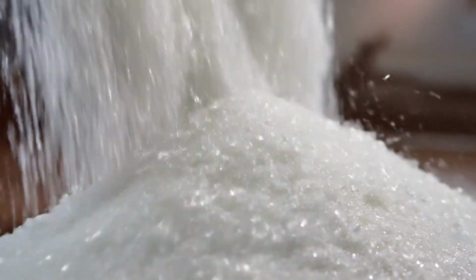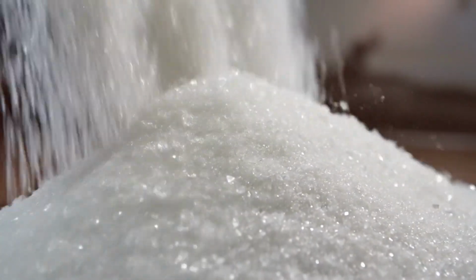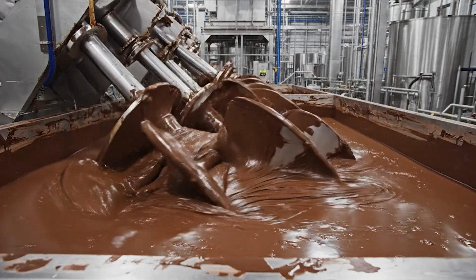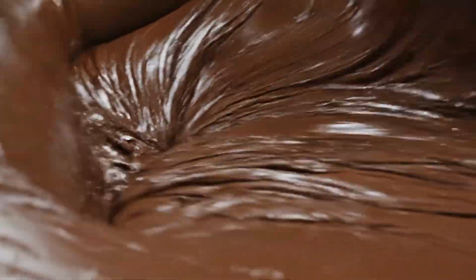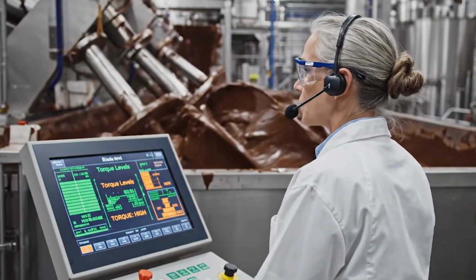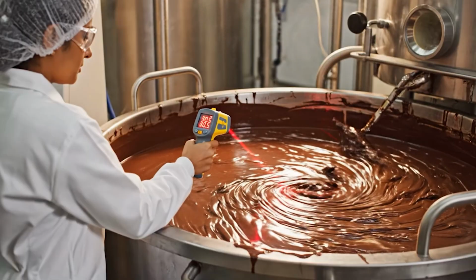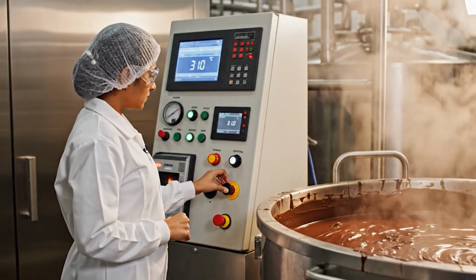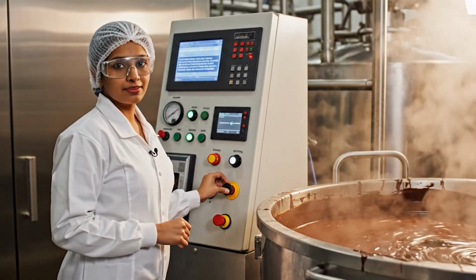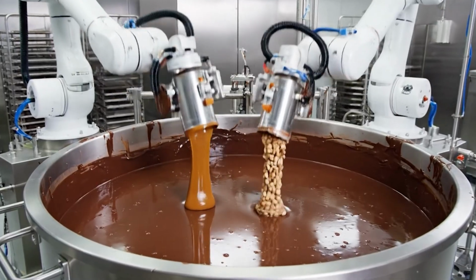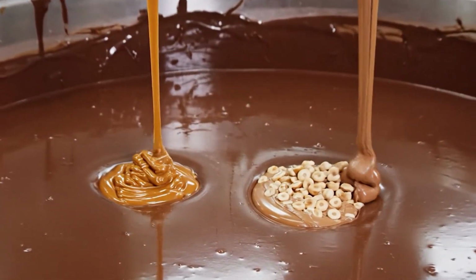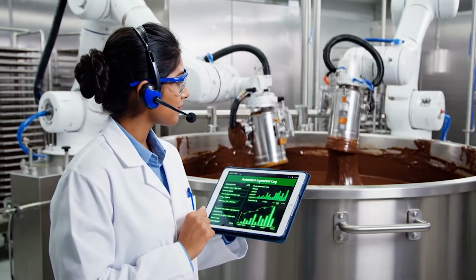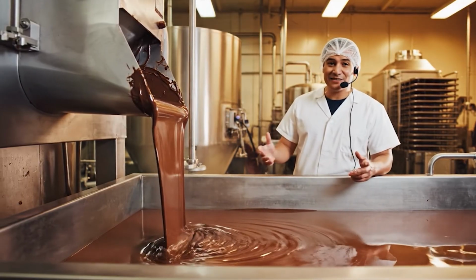Sugar flow stable. No clumps detected. Torque level rising. Maintain current speed. Temperature stable. Continue the mixing cycle. Special blend added. Maintain the programmed ratio. Flow is perfect. Send it to the filtration line.